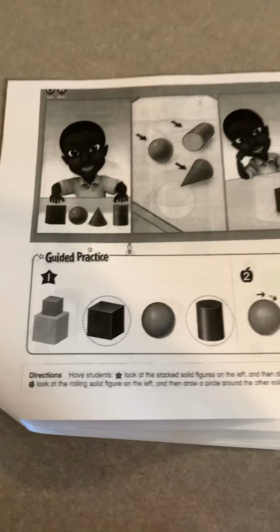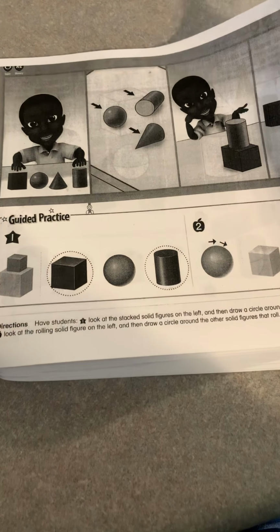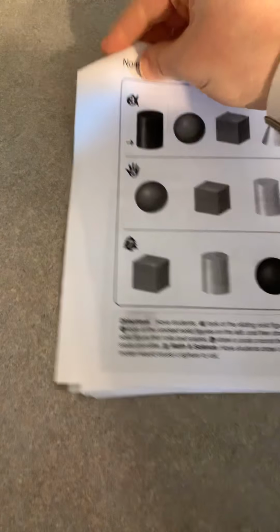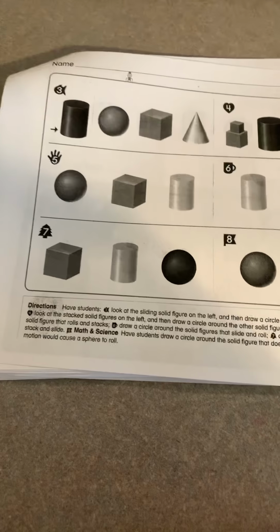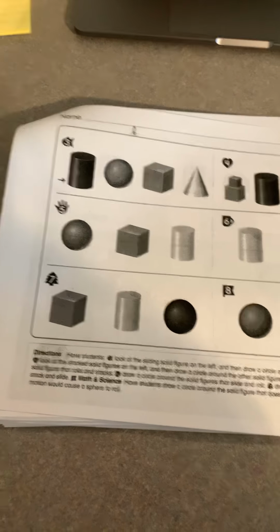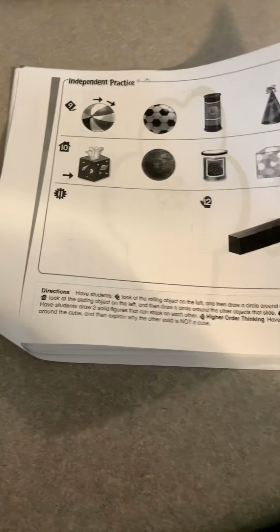All right. Again, it's all scripted down here at the bottom. You're going to be talking about figures that can slide, figures that can stack, and figures that can roll. All things that we discuss when it comes to 3D shapes and your independent practice.